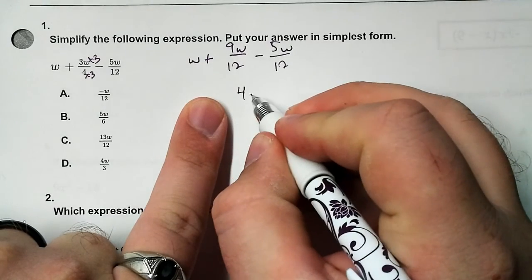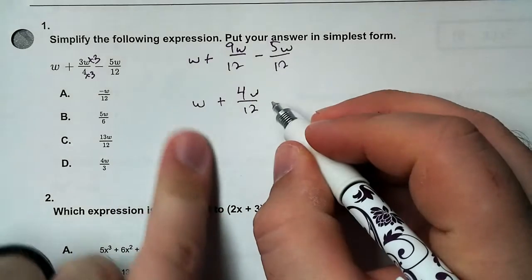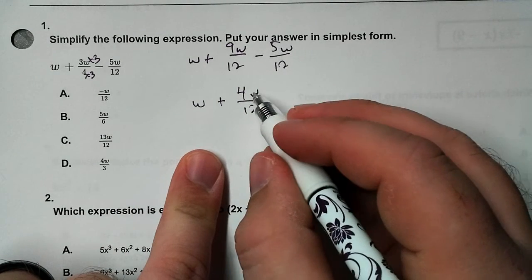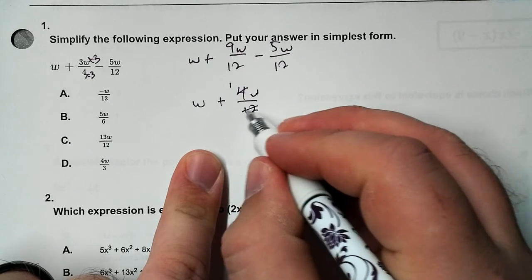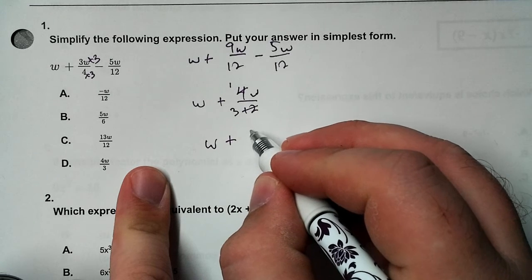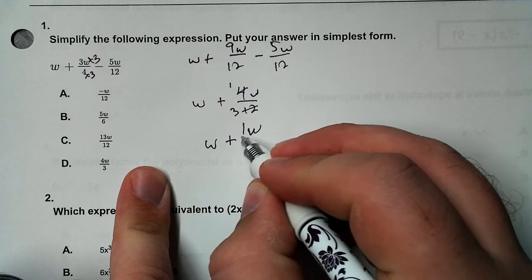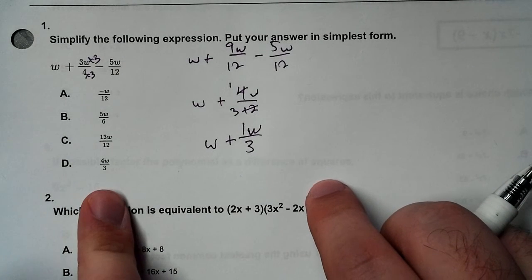So we have 4W over 12 plus this W. We can simplify this one down. We can divide both of those by 4. 4 divided by 4 is 1. 12 divided by 4 is 3, so we get W plus 1W over 3, right? Now, none of our answers look like that.